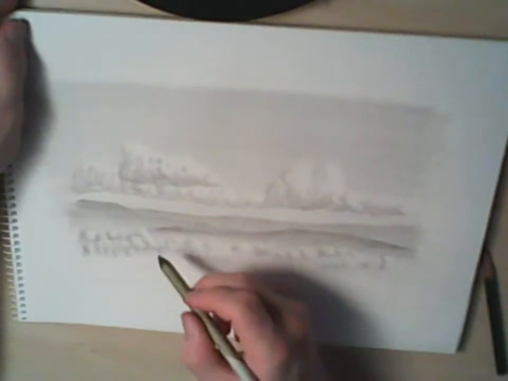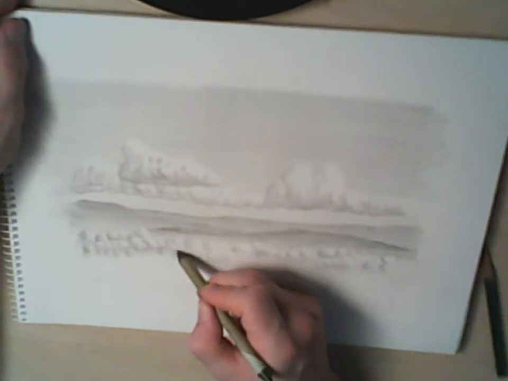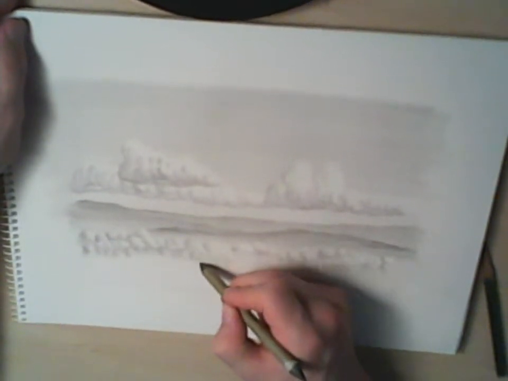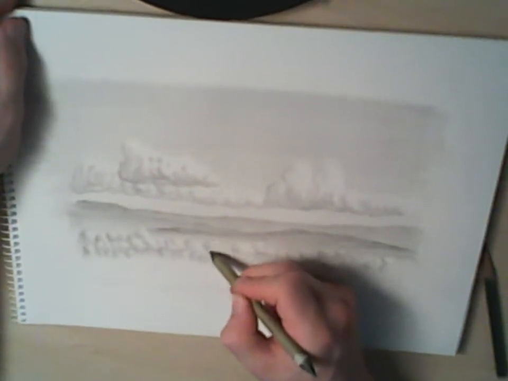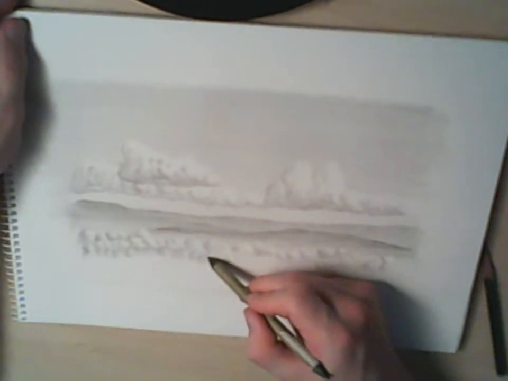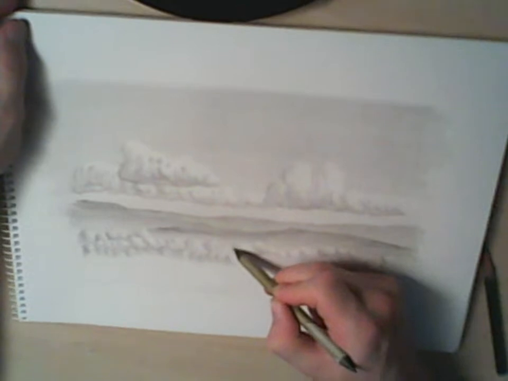I can really quickly lose the bright areas, and then it's just going to look like one big area of the same gray. I don't want that. I want there to be lights and shadows.